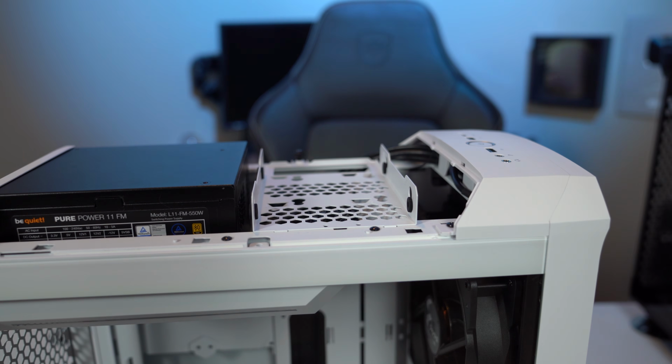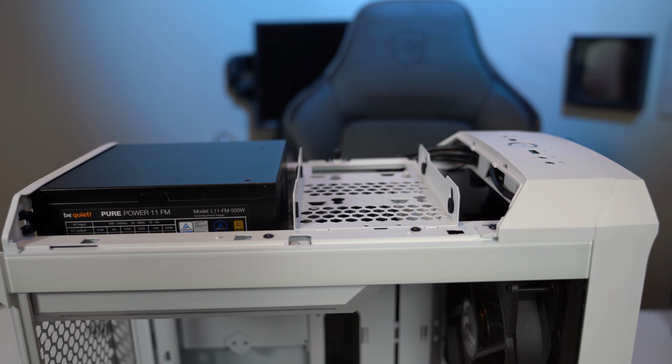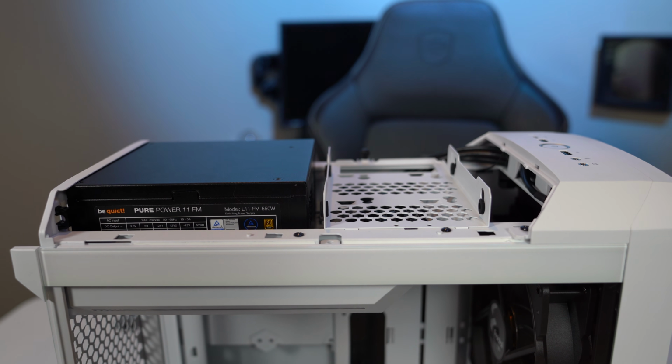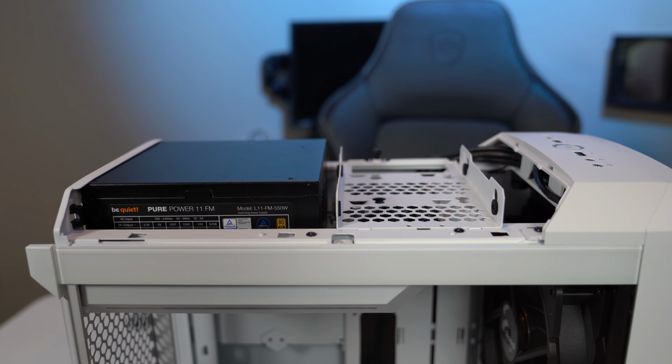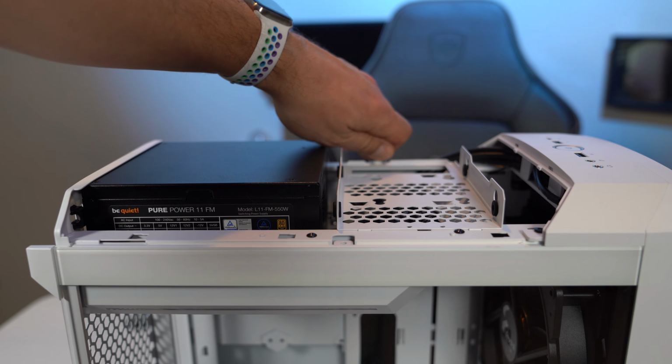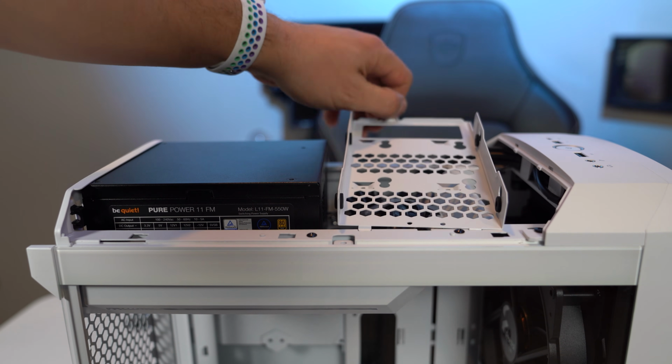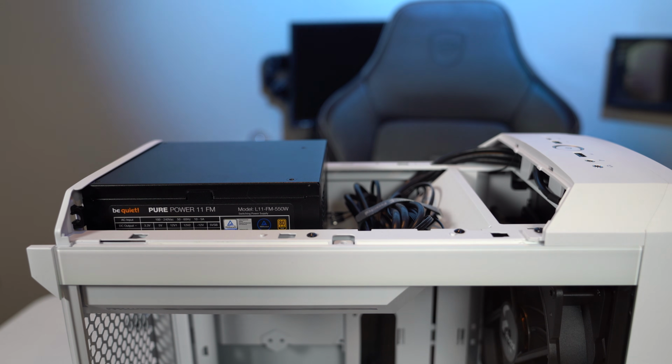You can also put huge power supplies up top, up to 200mm if you remove the drive bracket, meaning that if for some reason you need 1200 watts in a build like this, you can even use the Dark Power Pro 12. Where you're going to have to make some compromises is in your cooling setup.